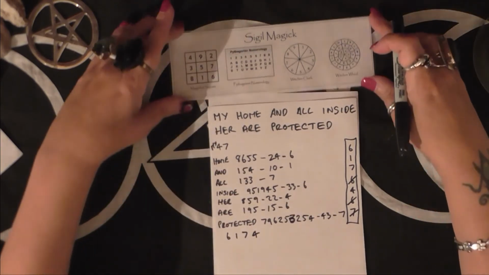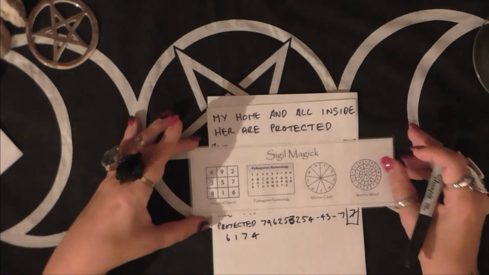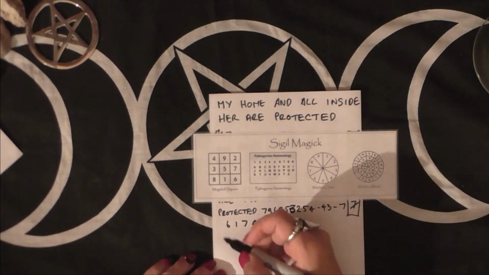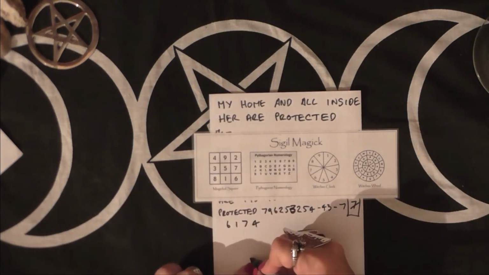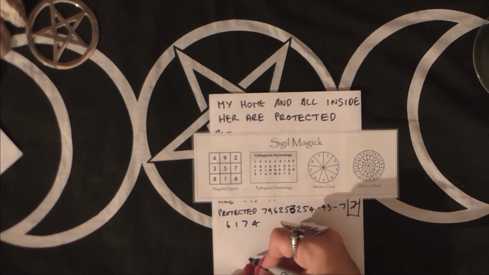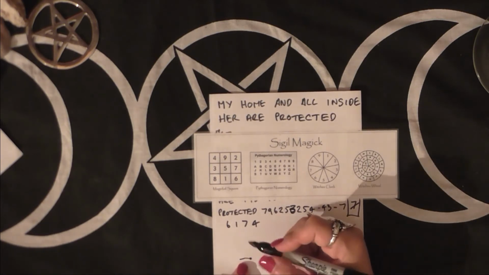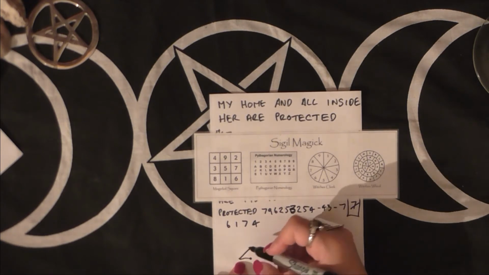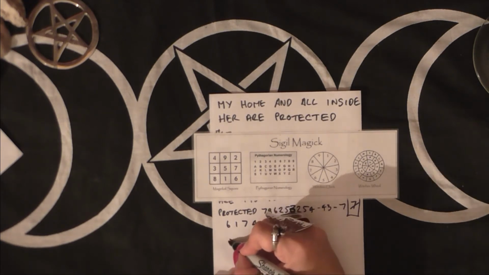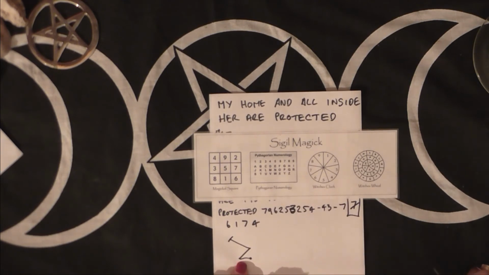Okay, so using our magic square, we've got, starting with the 6s in the bottom right hand corner, little circle, and then we go over to the 1, back up to the 7, and up there to the 4.